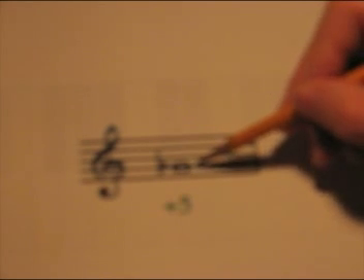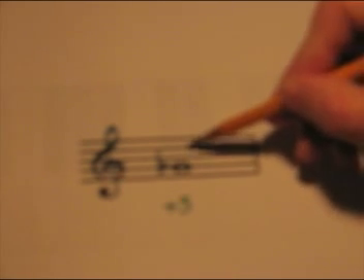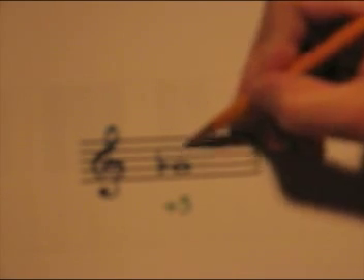Bottom note's on a line, so that line is going to be 1, the space above it 2, 3, 4, 5. So the new note will go on this line here. That's a fifth above my G flat. Okay, step 2, what do?